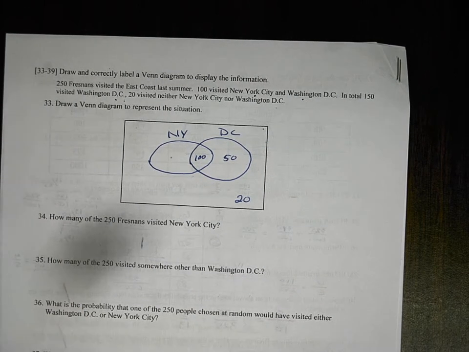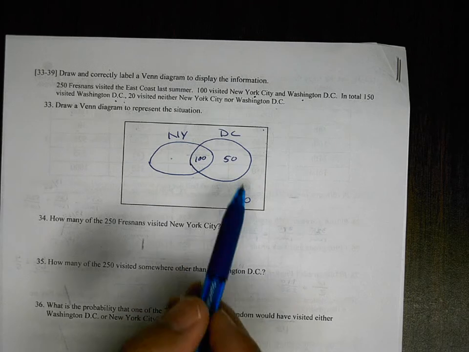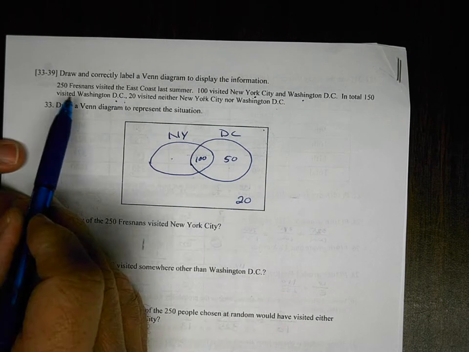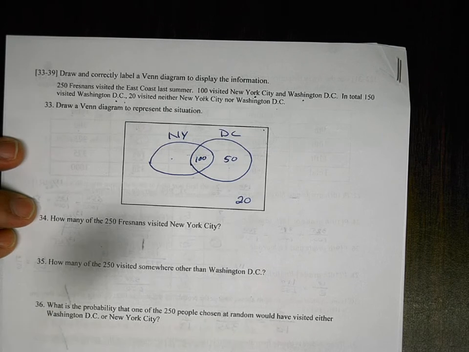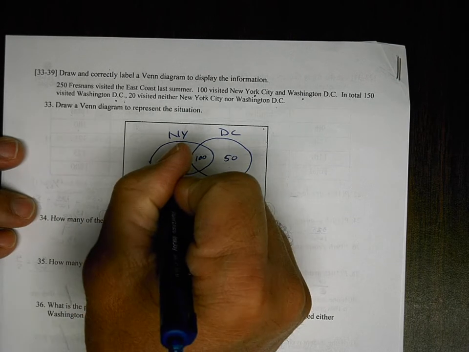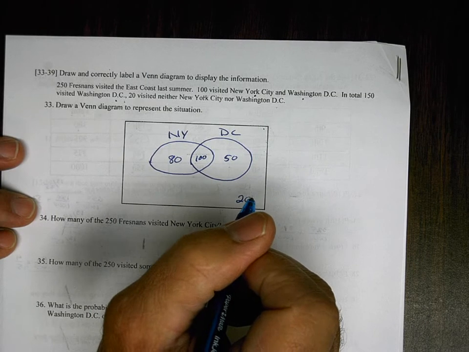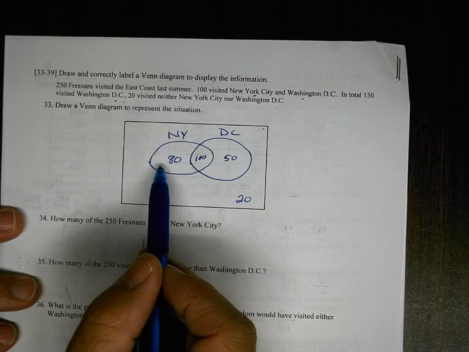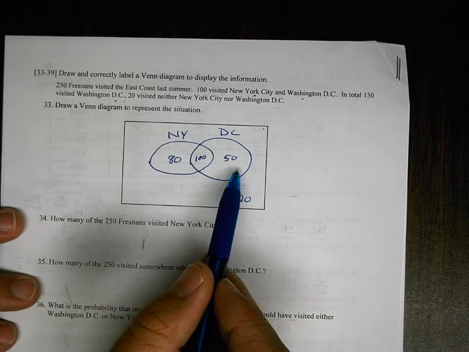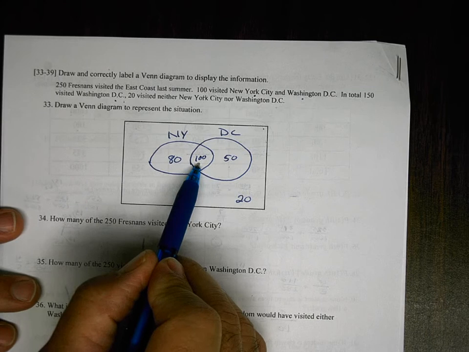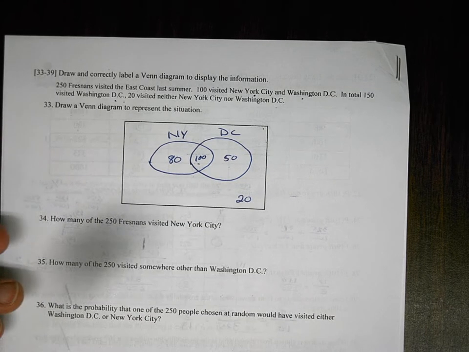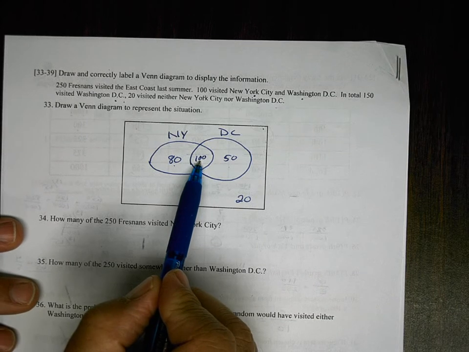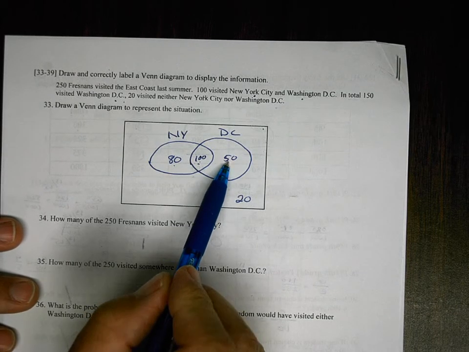Let's work backwards. We got 20 plus 50 is 70, plus 100 is 170, and we know 250 Fresnans went. So 170 from 250 is 80, right? So 180 visited New York, 150 visited DC, and 100 of those visited both, and 20 visited neither. Let's see if that adds up to 250. That's 80 plus 100 is 180. 180 plus 50 is 230, and 230 plus 20 is 250.